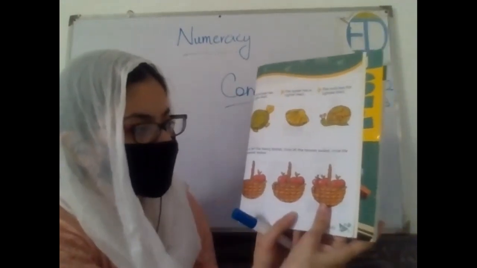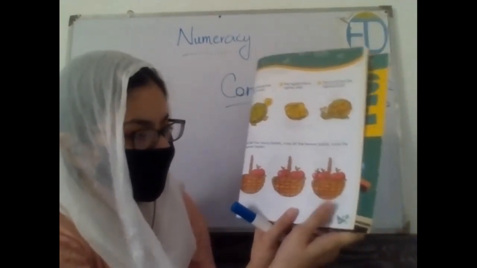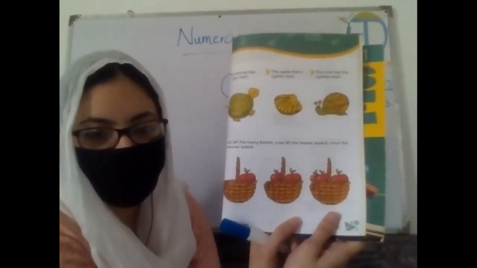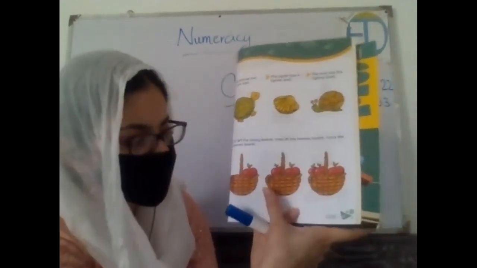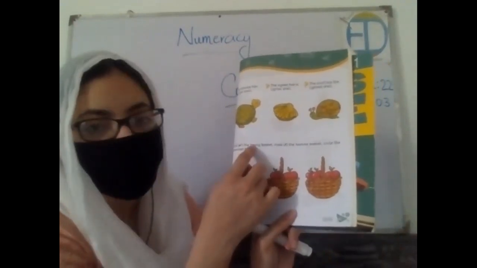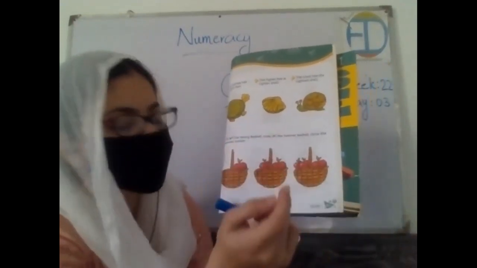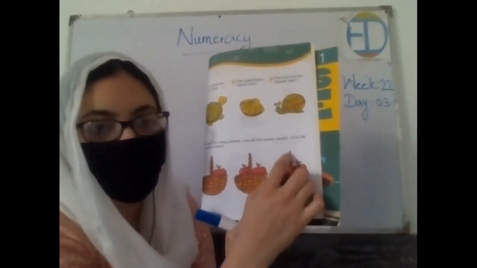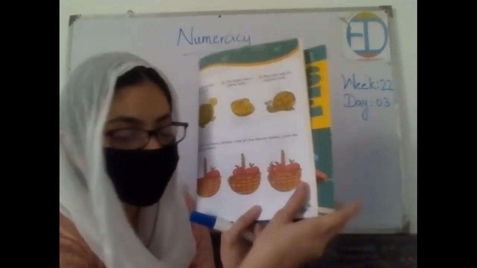Tick the heavy basket, cross the heavier basket. Now, which one is heavy? Yes, which one is heavy? The first one. So you are supposed to put a tick on it. And which one is the heaviest? This one. So put a cross on it, right?